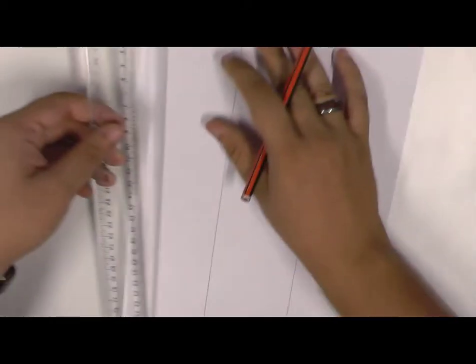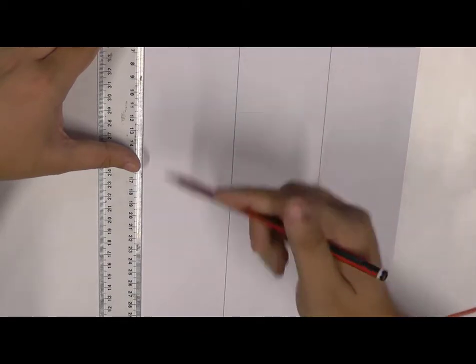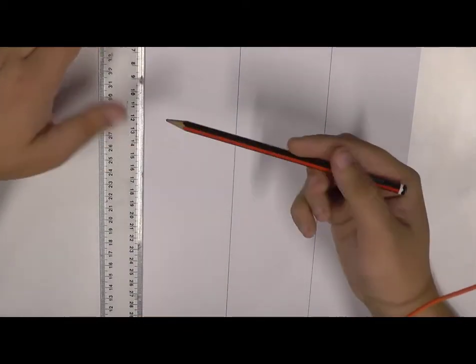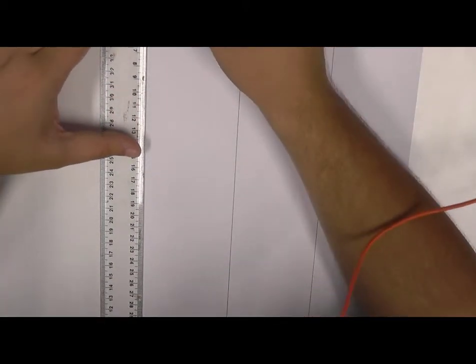So when you're doing this, we know that it's 10. If you're looking at the whole length of the paper, it's 29.7 centimeters, so we need to do 2.97 centimeters apart for our rows. So we'll do that.